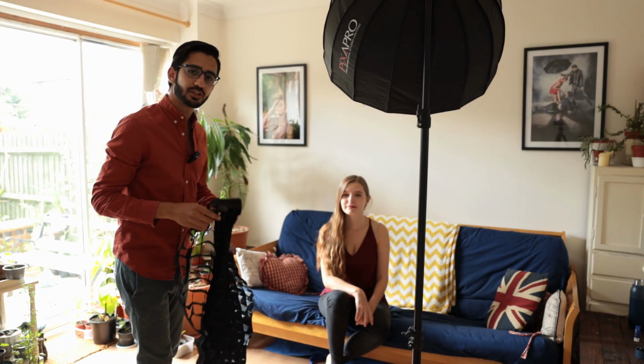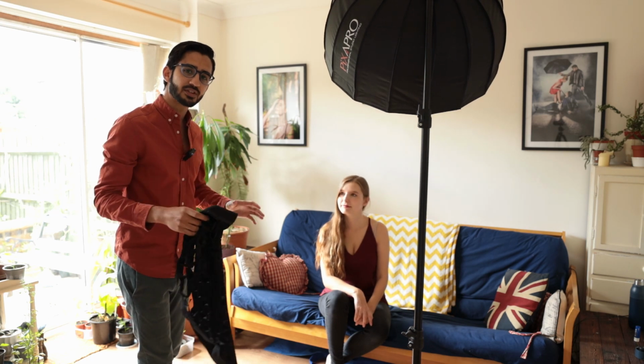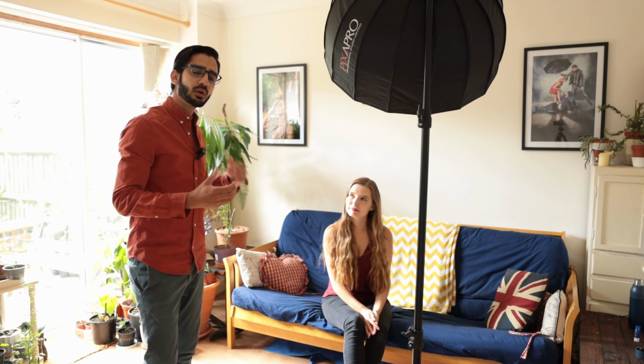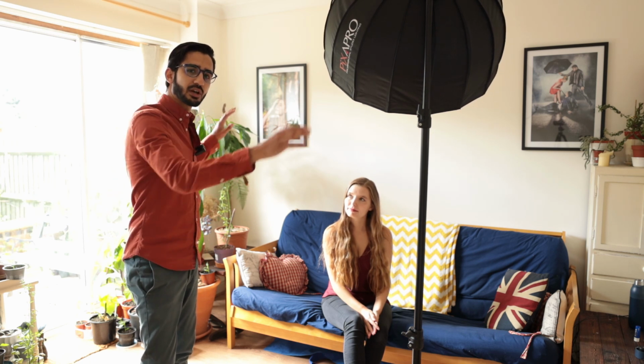I'm not going to have the grid on for this image because I don't want the light to be that focused down. If we end up with a pool of light in the image caused by that grid, it won't look very natural. What we want is the light to spread quite nice and soft and evenly. Straight away we can see a much more balanced image with Jade nicely illuminated and the background nicely illuminated.